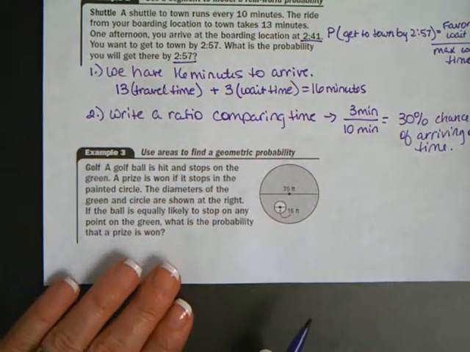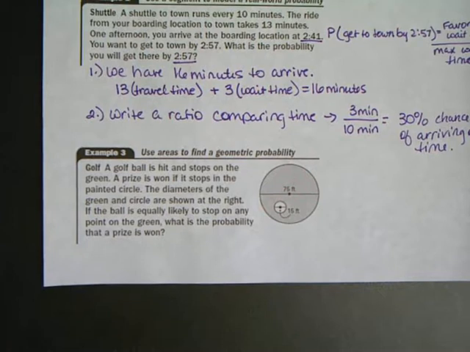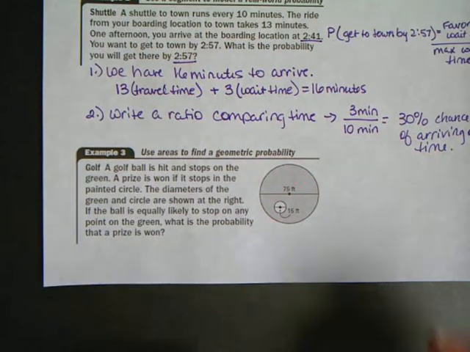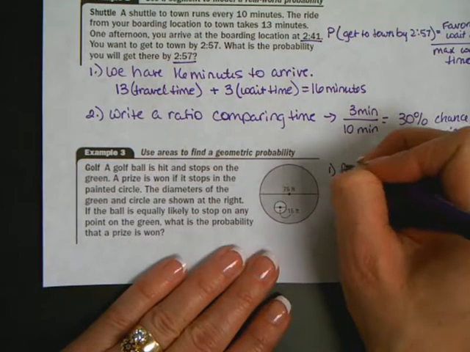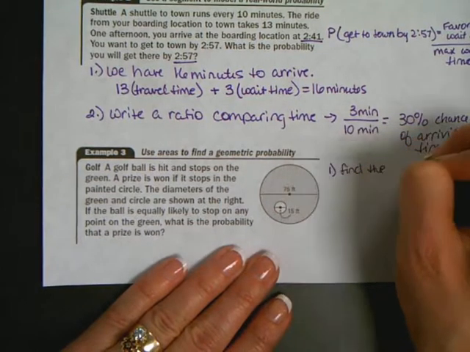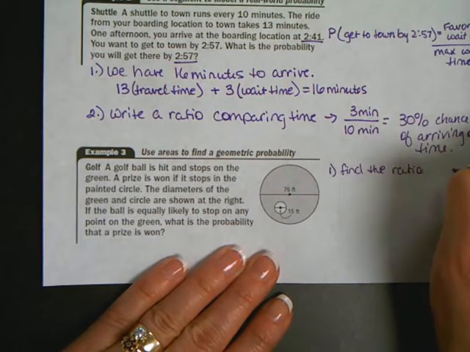They're calling this the green, I guess like a golf course, the green.